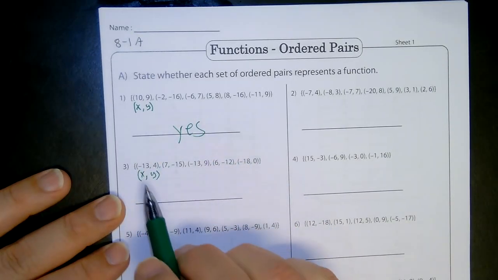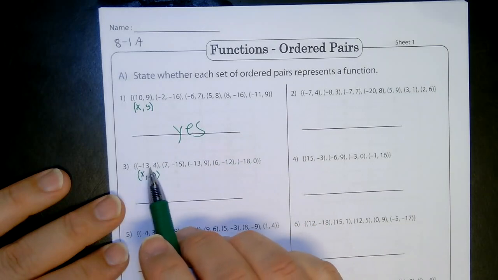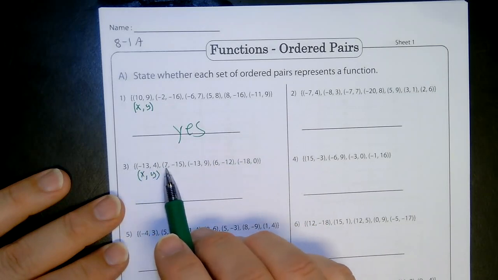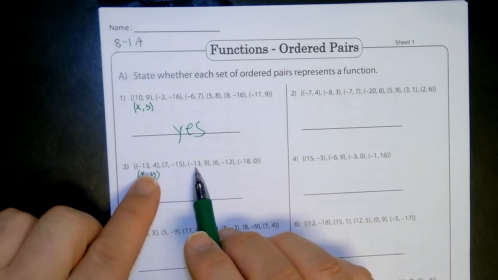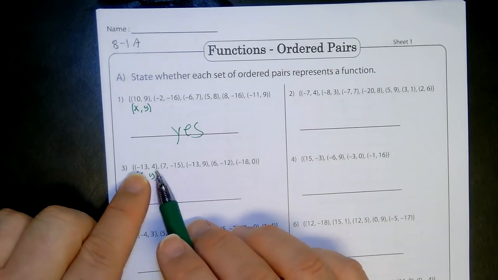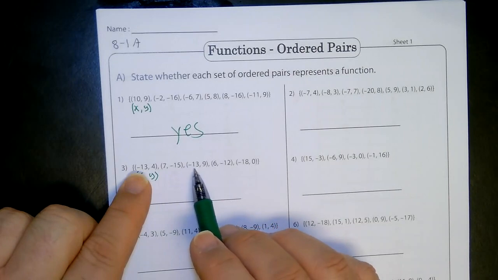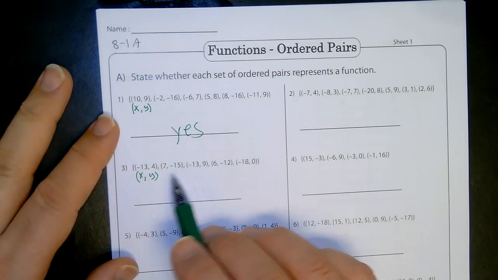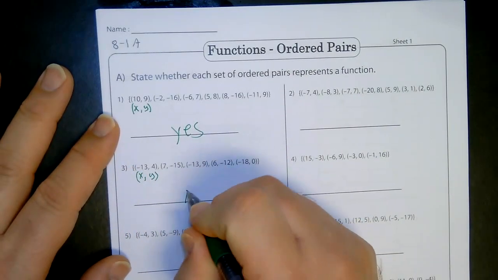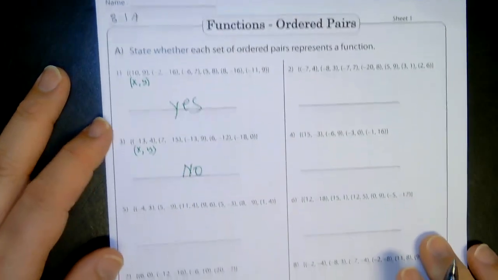Remember, y always comes second. Here's a -13. I'm looking for any repeats of x values only. So 7, oh, there's a -13 right there. Since I see -13 going to 4, and -13 going to 9, I cannot have that happen in a function. So this is a no.